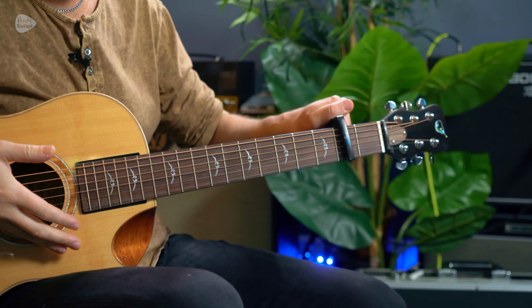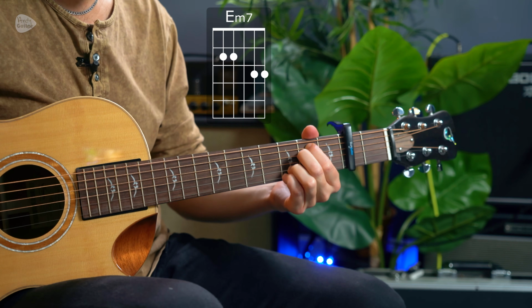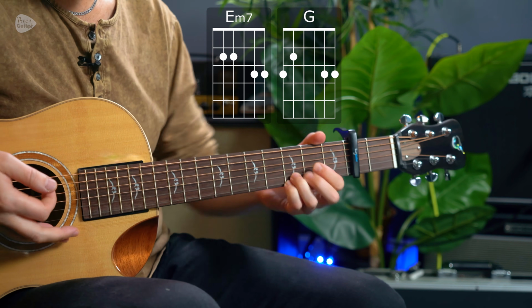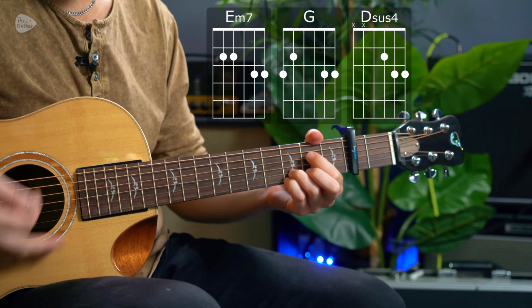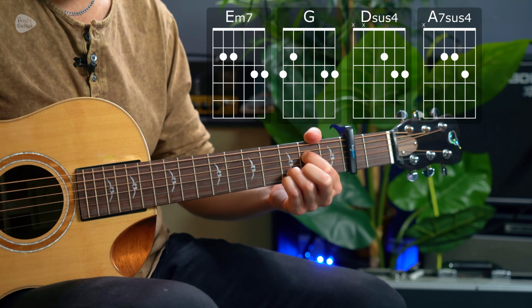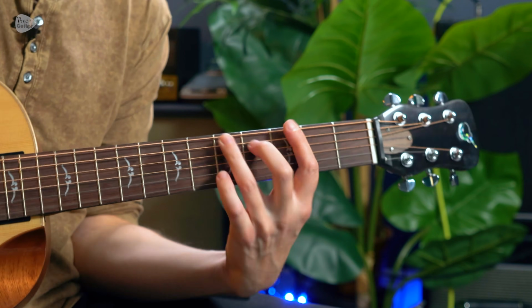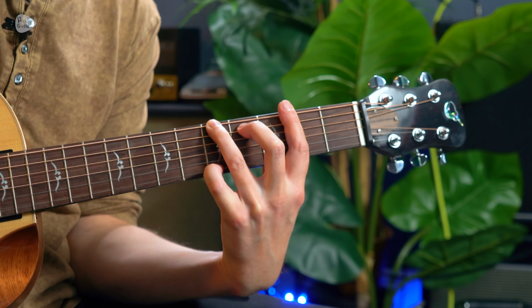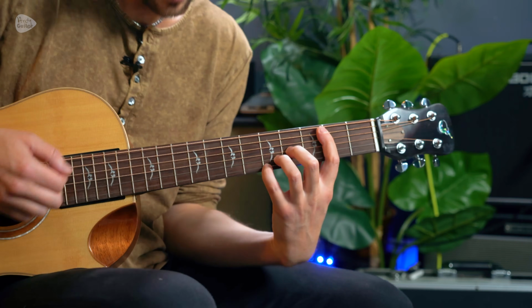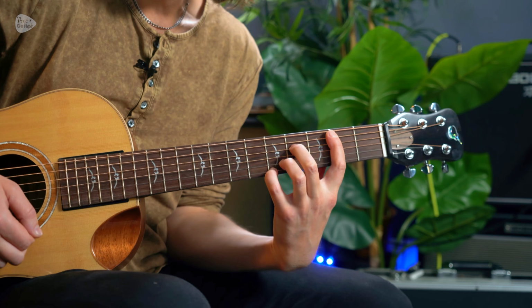Next up is perhaps the most famous capo song ever, and one of the most famous songs ever, Wonderwall. Wonderwall is played with capo at the 2nd fret, with the chords E minor 7, G, D sus 4, and A7 sus 4. To play those like that, we really require a capo, because we cannot get that same voicing by playing this with bar chords. Even if you're pretty good at doing bar chords and can play the G shape like this, even I cannot get that.